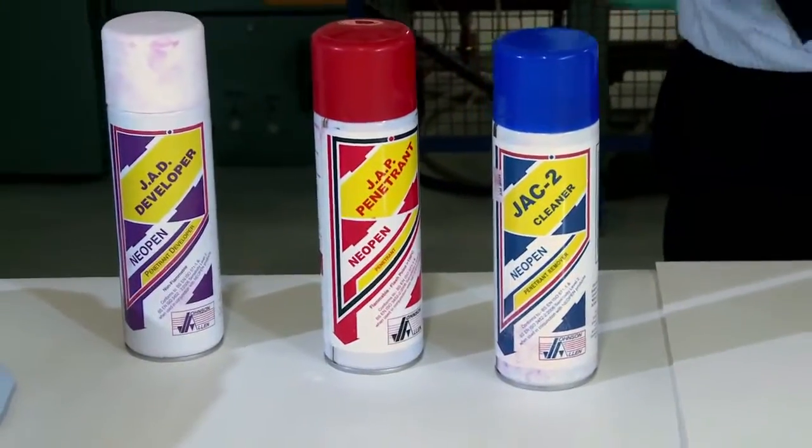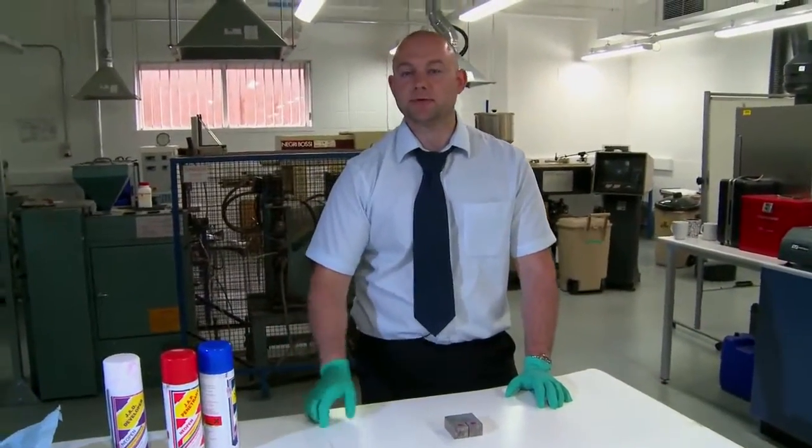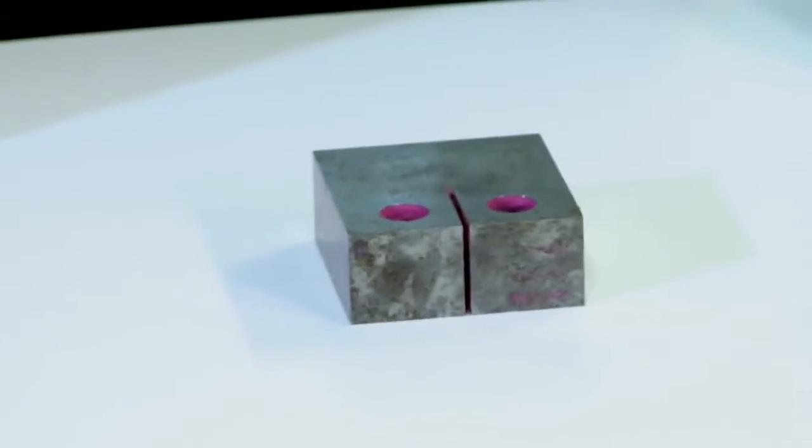Okay, what we've got here is dye penetrant testing, a very simple test, and it's used to detect open pores or cracks that break the surface. This is quite important because if these defects go undetected, it could lead to some catastrophic failure and potentially deaths.